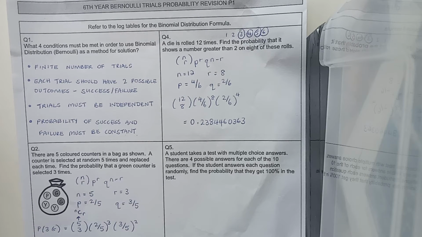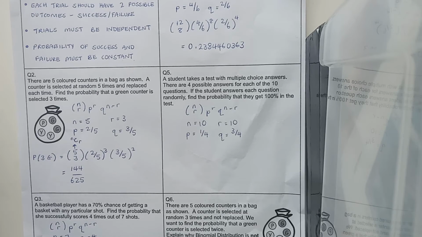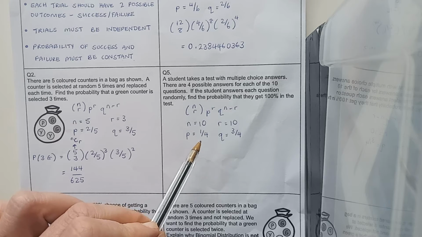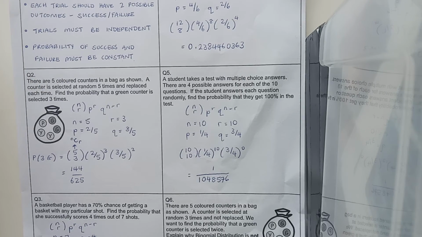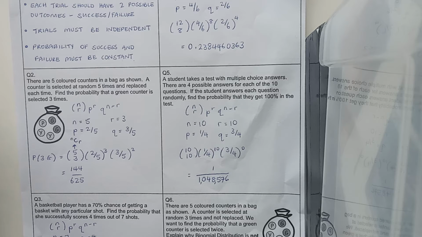In our next question, we have a student taking a multiple choice test, 4 possible answers for each of the 10 questions, and we want to see if they just take a chance at randomly answering, what are the chances they'll get full marks. Since they're effectively guessing, whether they guess correctly or incorrectly in each question won't affect the next one. We'll note our formula, we'll note our values. There are 10 questions. We're looking to see the chances of getting all 10 right. Chances of getting any individual one correct is 1 in 4, and chances of failure is 3 in 4. So we fill that in, and my result is 1 in, quite a big number there in the bottom, 1,048,576. So quite unlikely.